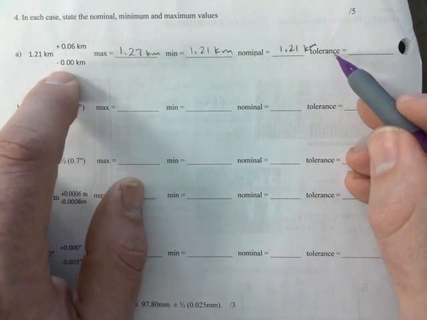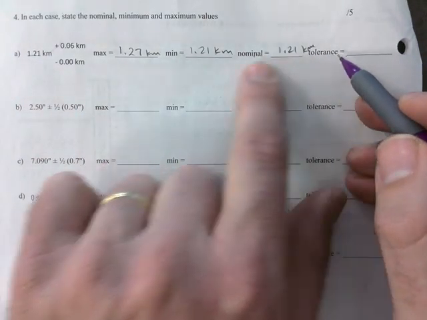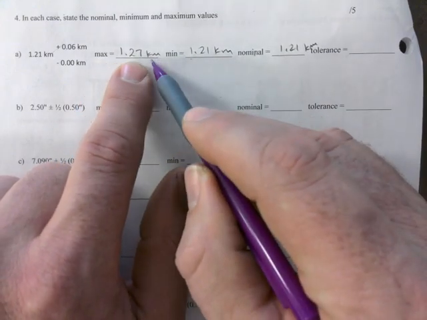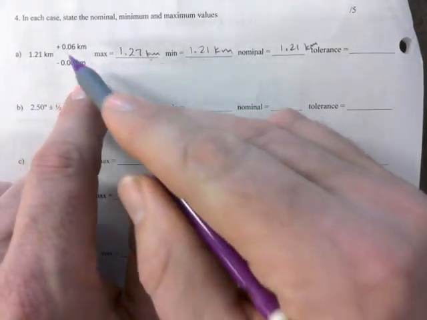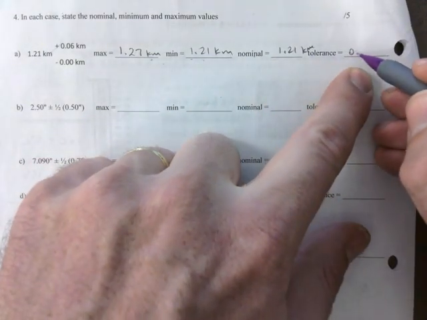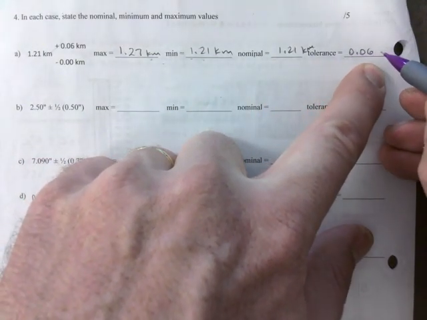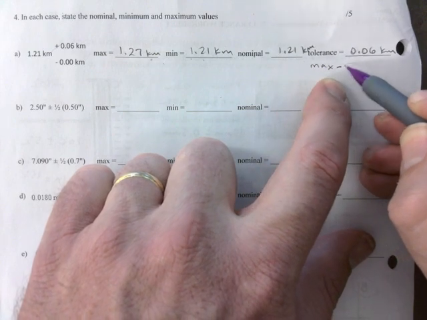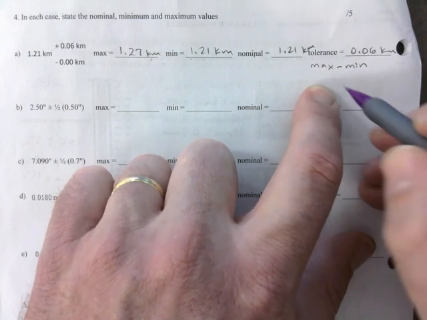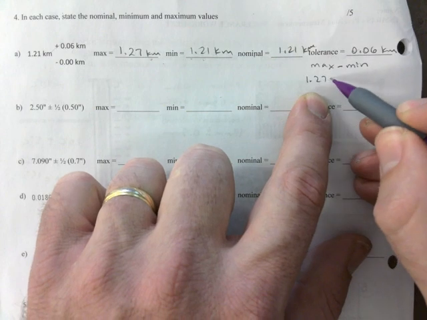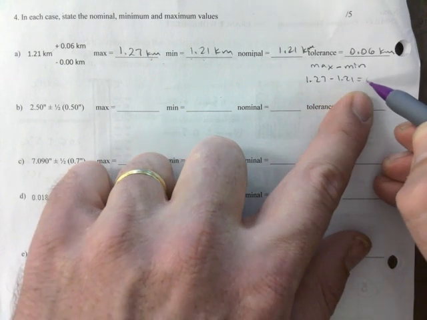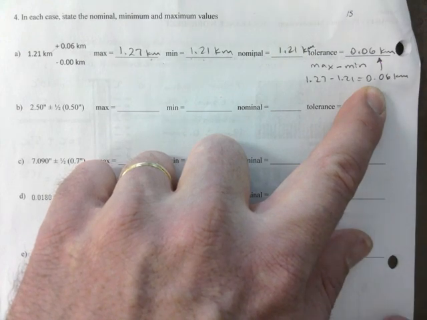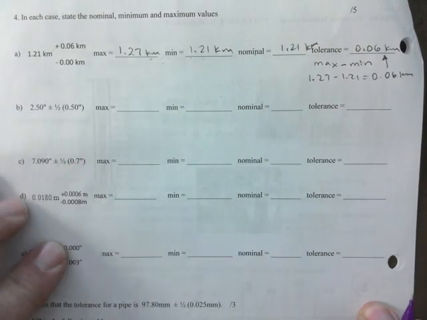Tolerance, how would you find the tolerance given this? I would subtract these two. In this case, it's actually 0.06. But if you subtract the max and the min, right, max minus min, you get it every single time, okay? You will, without fail, get that right, okay?